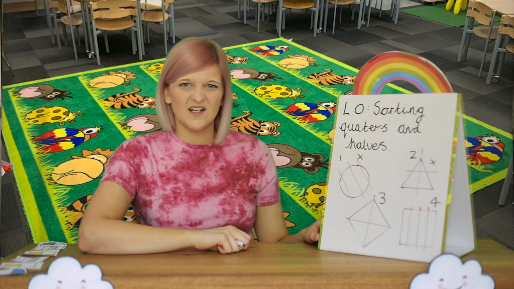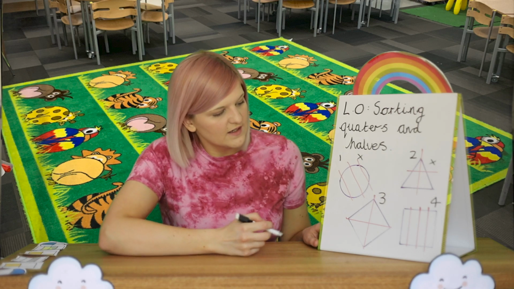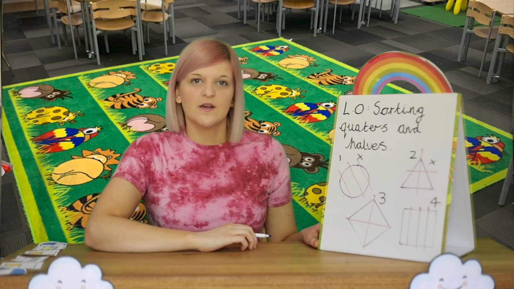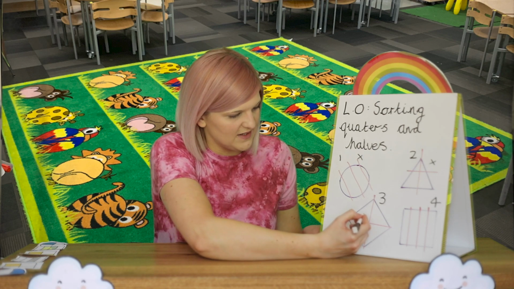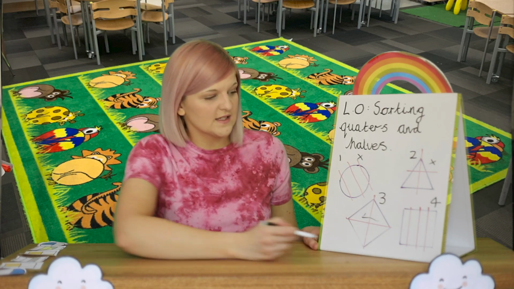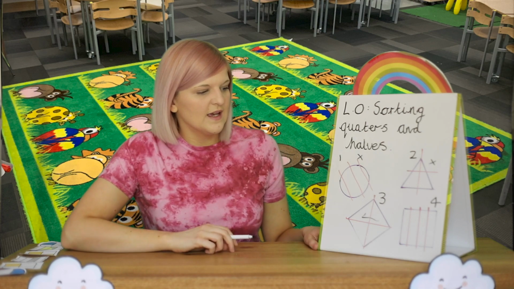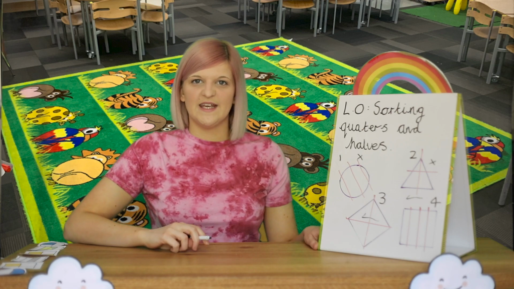How about number 3? It's like a diamond shape. Has that one been split correctly? It's got 4 parts, 1, 2, 3, 4. And they are all equal, so that one can have a big, let's give it a tick here. How about number 4? Again, it's got 4 parts, 1, 2, 3, 4. And they're all equal, so that one also gets a big tick.